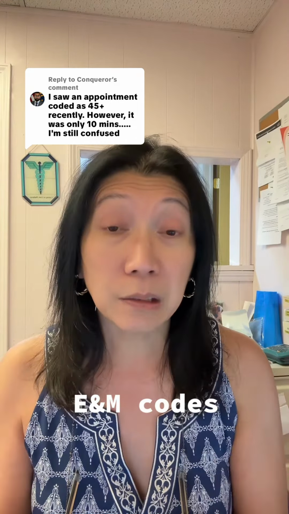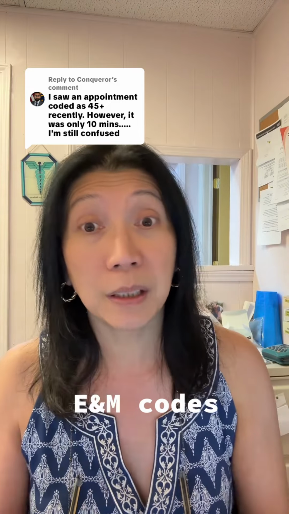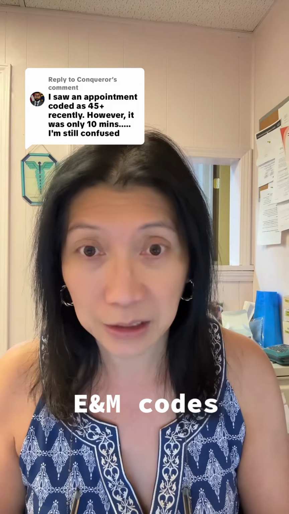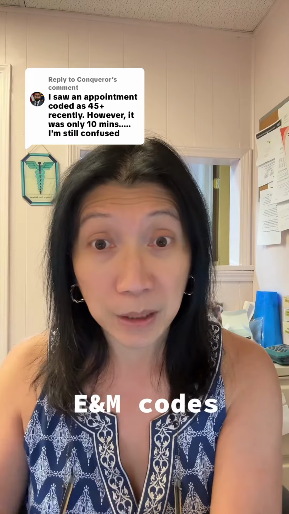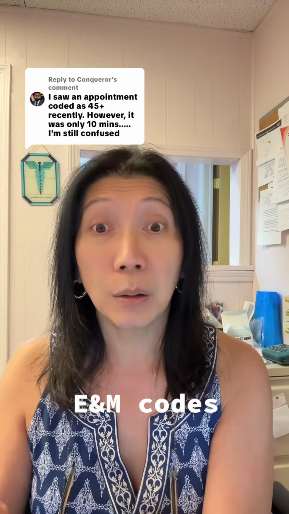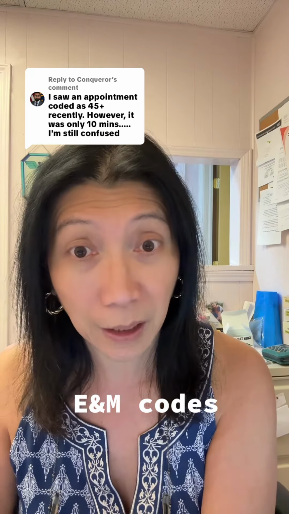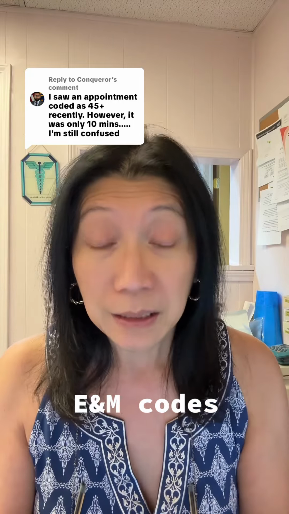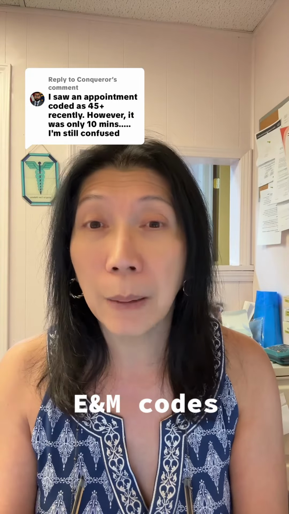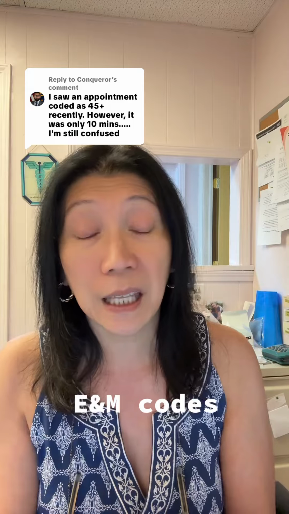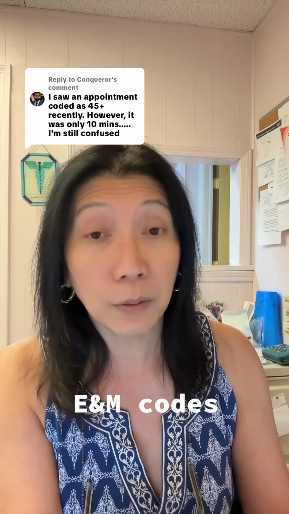And there are 3 criteria that we look at to determine how complex a visit is. We look at how many diagnoses there are and how acute, how much of an emergency they are. We look at how much data needs to be reviewed and how many orders there are for tests and things like that. And we look at the risk of therapy.